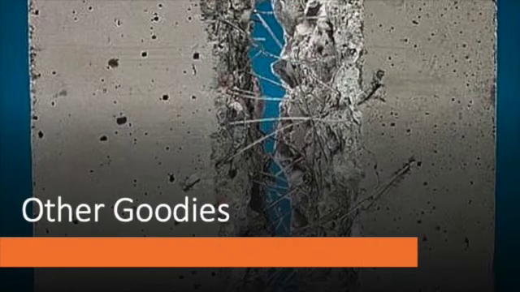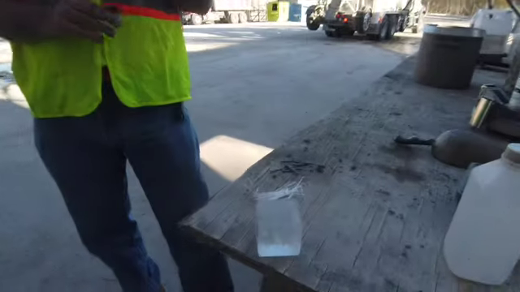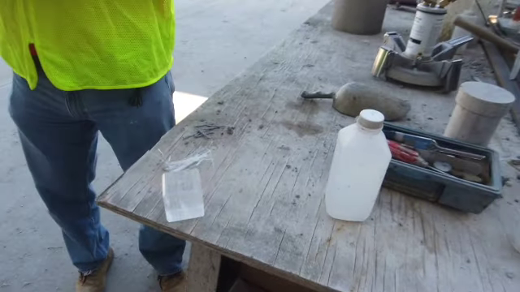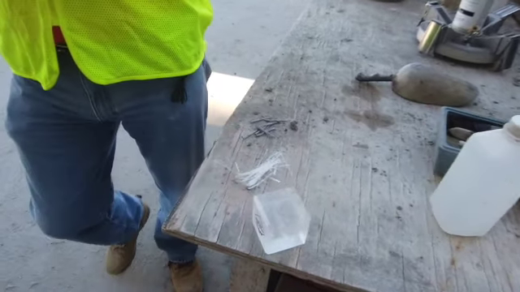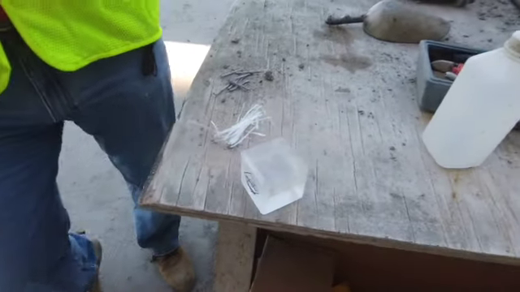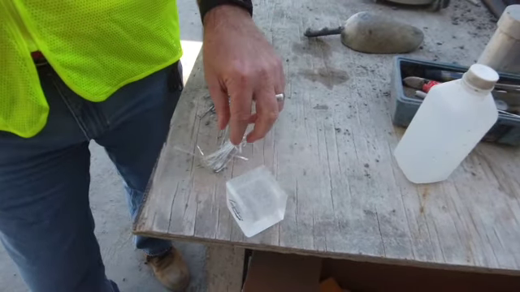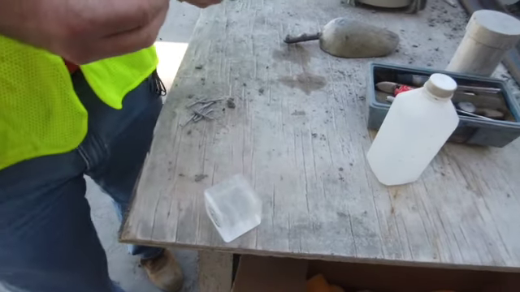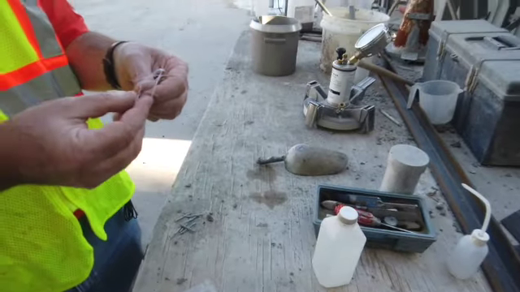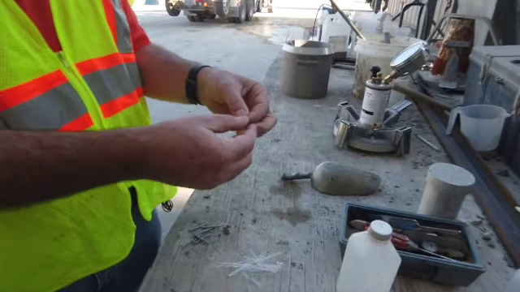Last but not least, there are a number of other things you can add to concrete to improve its performance as well. Another thing that we use in concrete is a product called fibers, and they come in all kinds of variations. You can get microfibers. This happens to be a fibrillated fiber, made kind of like an adding machine tape.